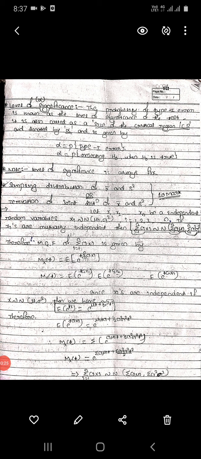Level of significance, it is denoted by alpha. The probability of type 1 error is known as the level of significance of the test. It is also called size of the critical region and it is denoted by alpha and is given by alpha is equal to probability of type 1 error, that is equal to probability of rejecting H0 when H0 is true. Note, level of significance is always fixed.